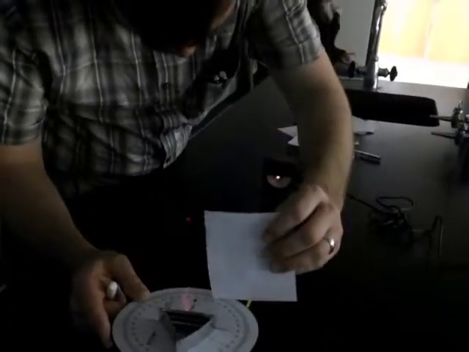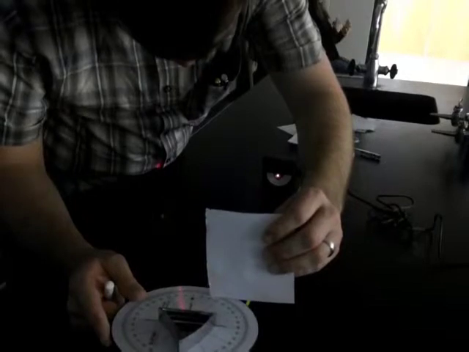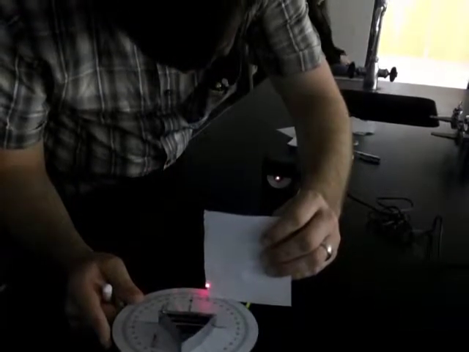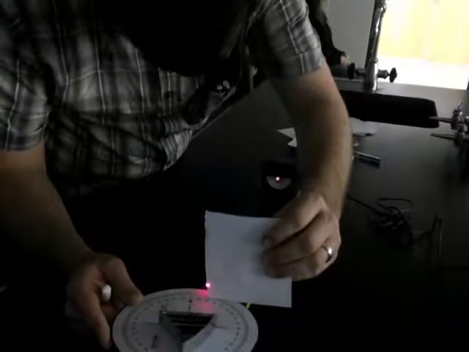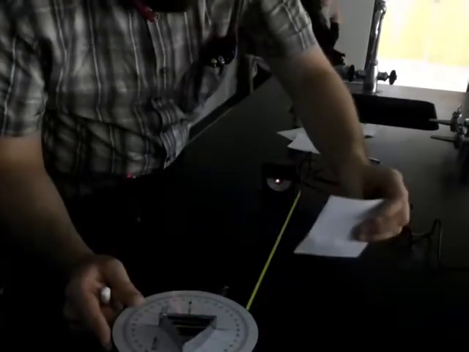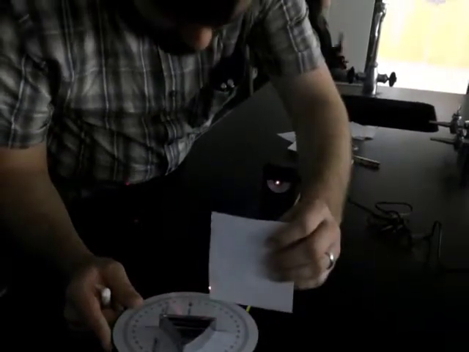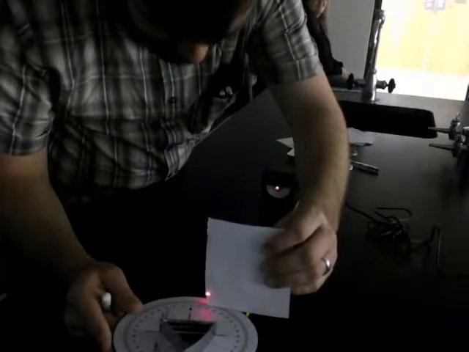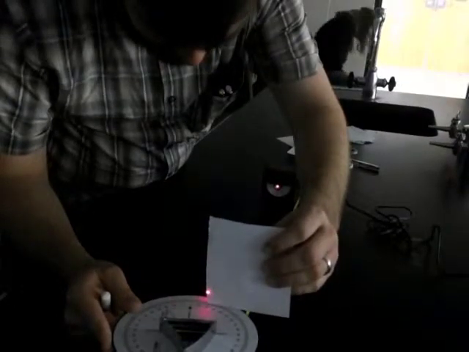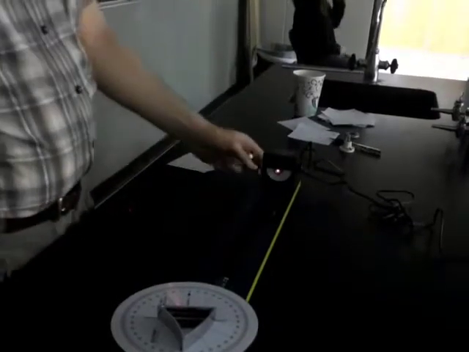All right, quickly. 20. 20. All right. So to get it to 20, let's go right about there. Oops, bumped it a little. There. Now it's at 20.